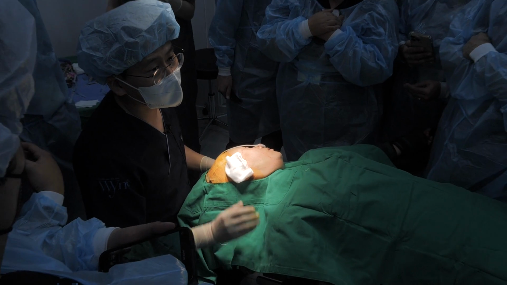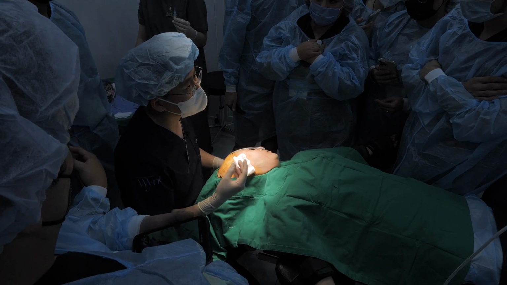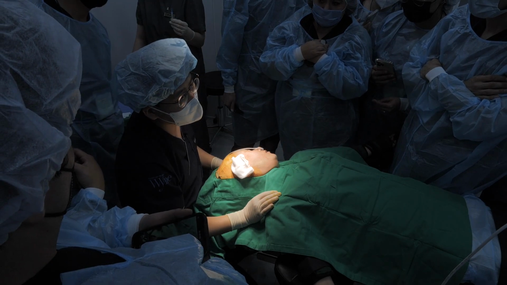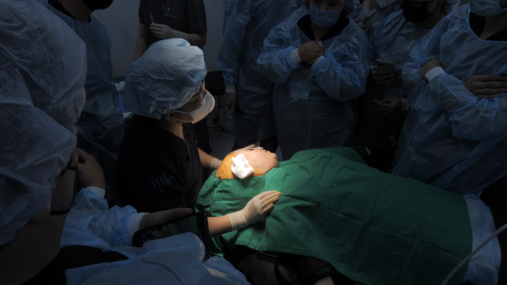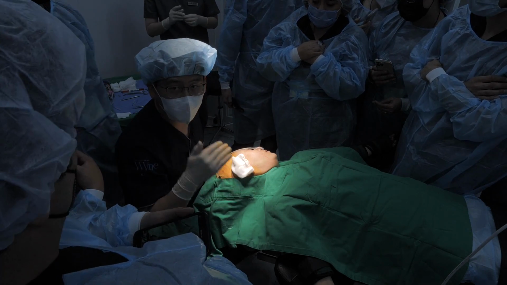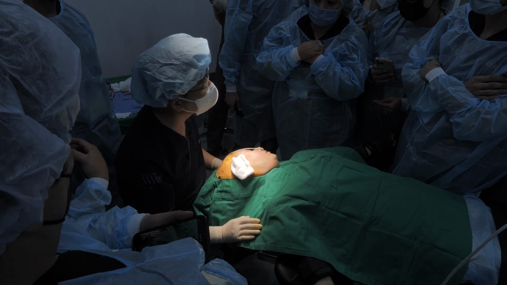Actually no. Please do not take NSAID or steroid medication, because collagen synthesis requires inflammation. If you reduce the inflammation, the effect of the thread will be decreased as well.